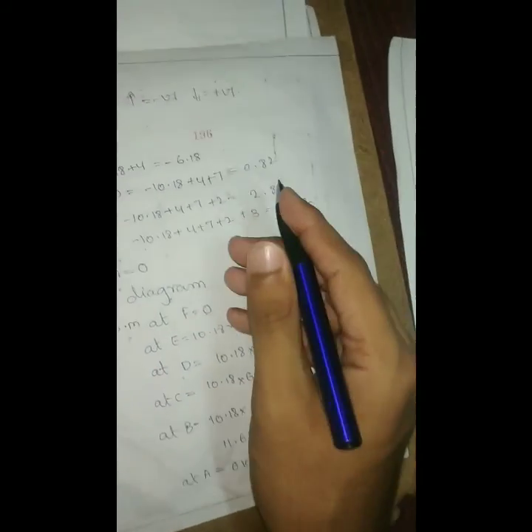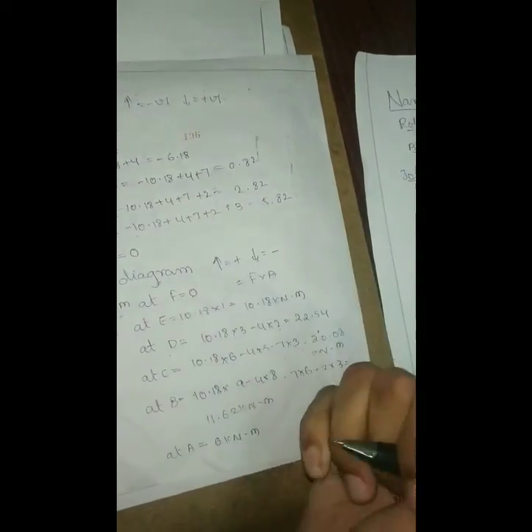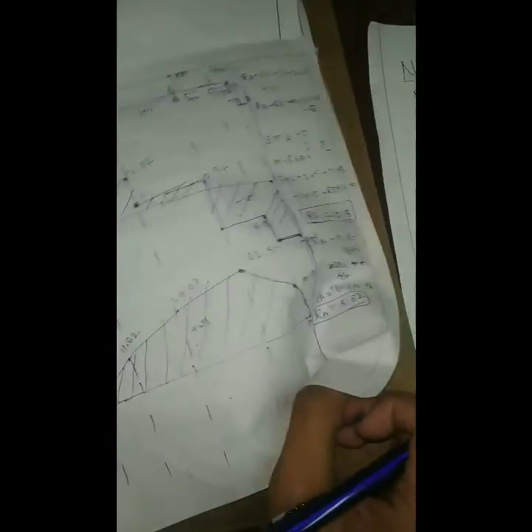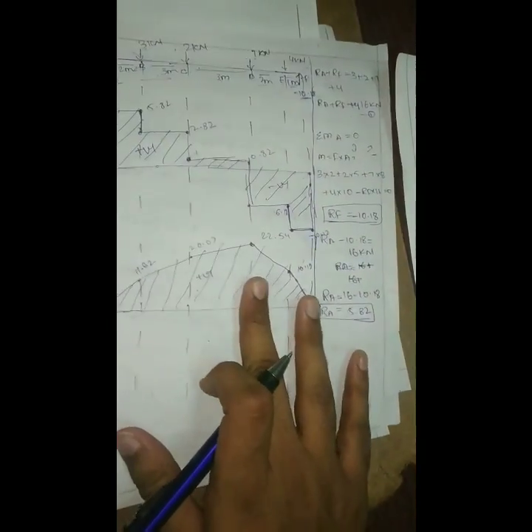So this is how you should usually do shear force and bending moment diagram problems, and it is very important from an exam point of view. So that's all. Thank you.